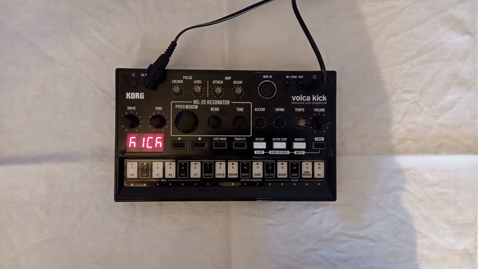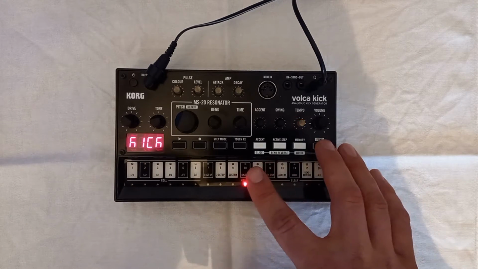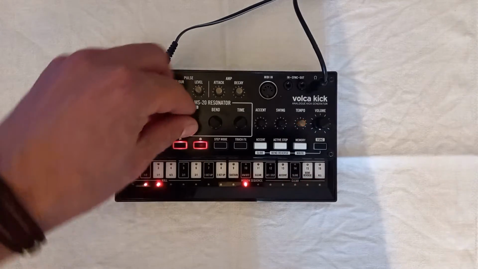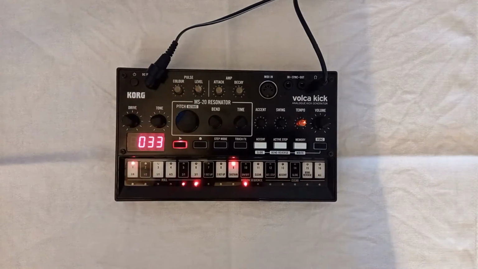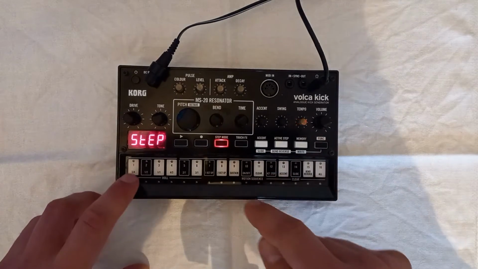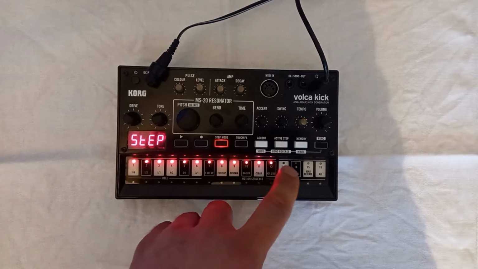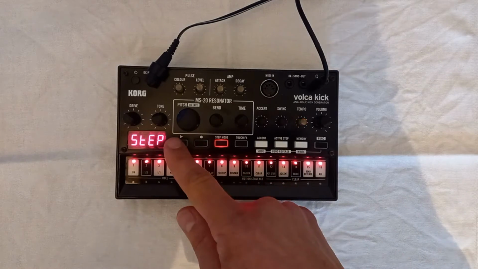What is quite useful is the motion sequence. You start the motion sequence by having function and motion sequence on. So let's say I create a pattern like this, with all activated. It would sound like this.